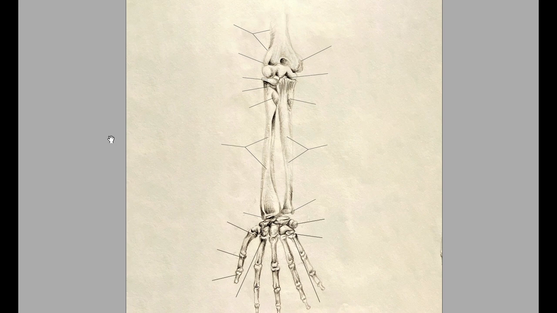Now, the forearm and the hand are one of my favorite parts of the human body, particularly of the musculoskeletal system to talk about. It is, at first glance, very complex, and it's difficult for some students to wrap their head around what's going on in the forearm. However, I am going to break this down for you in a way that makes a lot of sense.